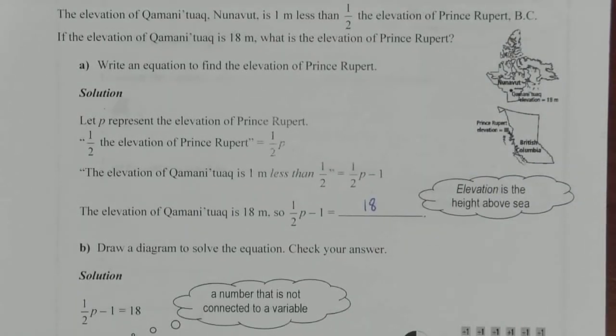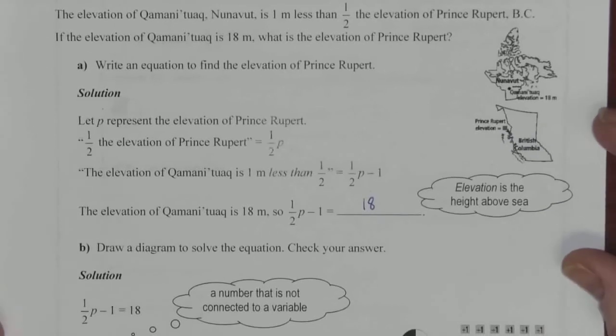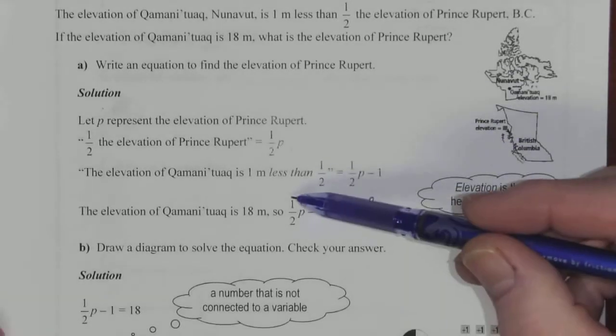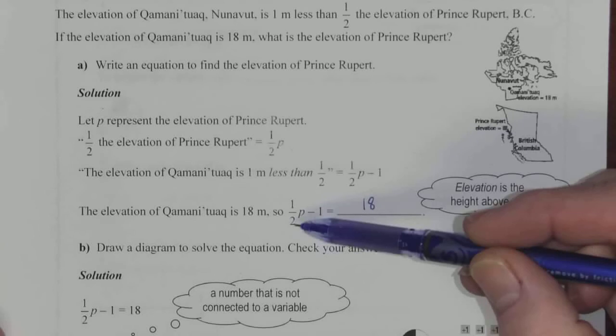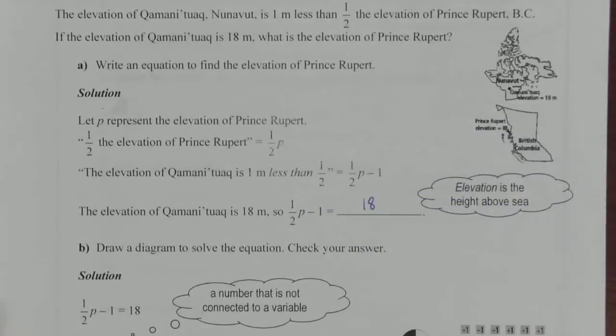Just another point of clarification, if you're not sure what elevation means, it is the height above sea level. So 18 meters above sea level. So we have an equation now that we can work with: 1/2 P minus 1 equals 18. And then we can use that to solve for P.